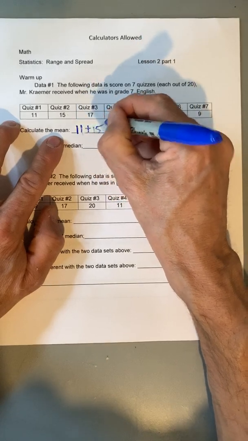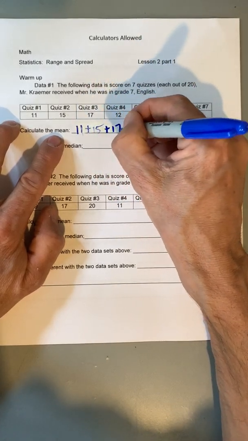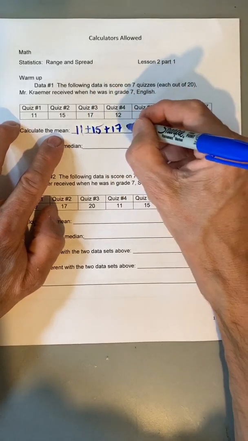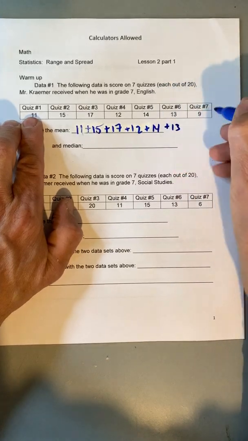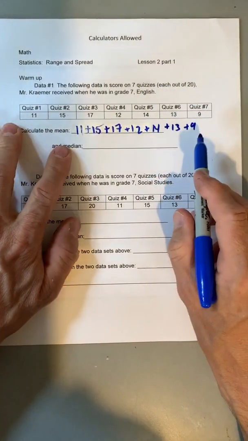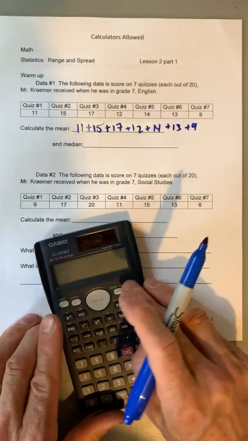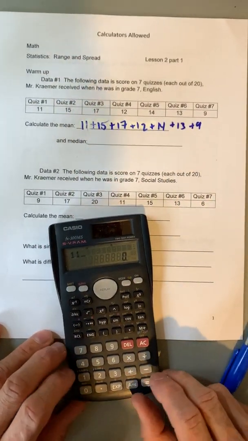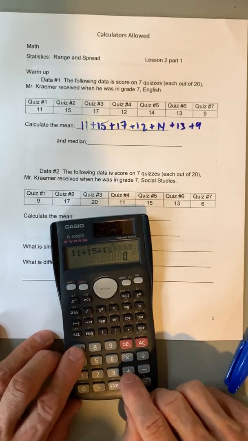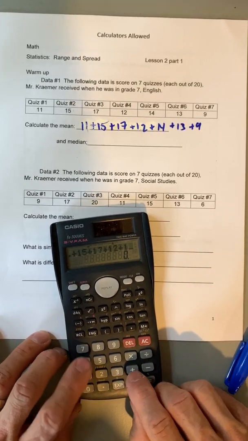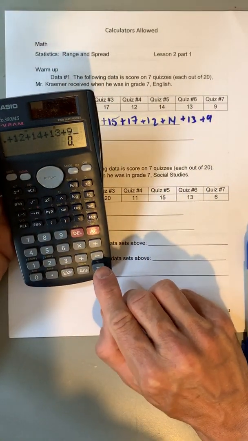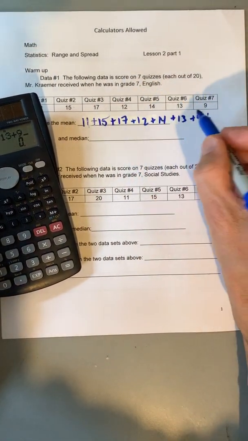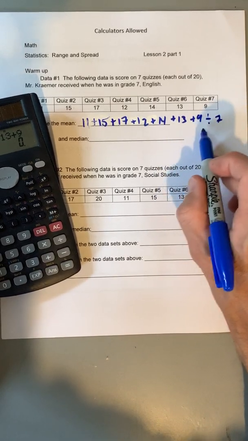11 plus 15 plus 17 plus 12 plus 14 plus 13 plus 9. Now I want to show you something because people are making mistakes with their calculator. When you do this, I want you to do it in steps. I want you to hit equal before you do the divide, because some people do all this and then divide by the number, which is 7, and it's just doing the last part.